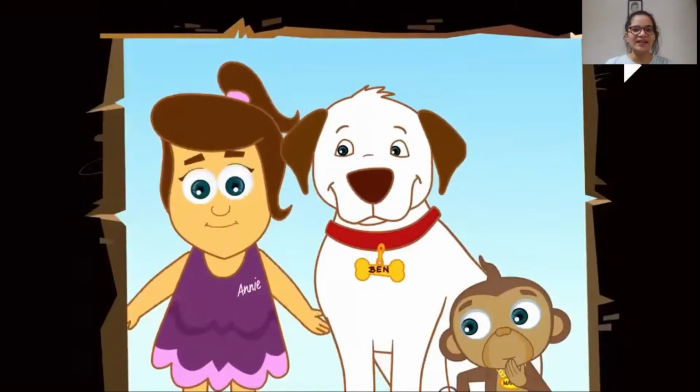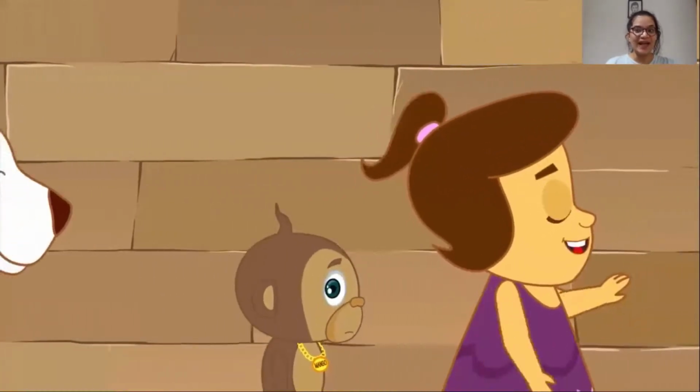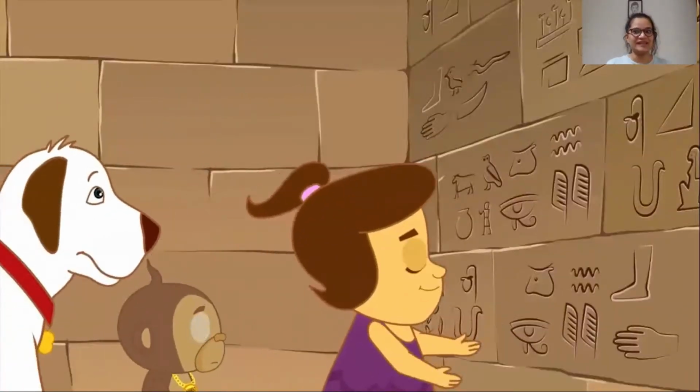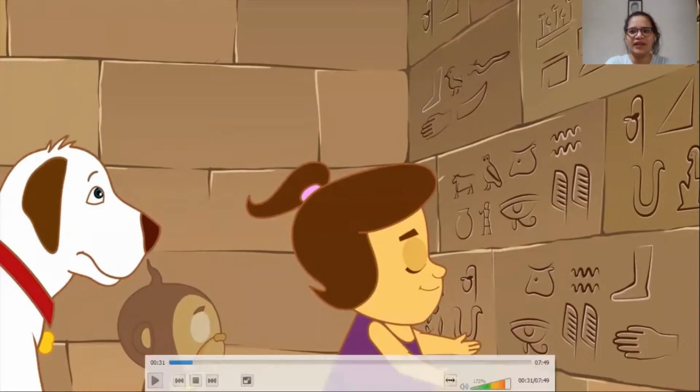Okay, so let's go ahead. Now Annie is like, let's go ahead and find out something about the pyramids and what all is there inside the pyramids. So while they were walking, they came across this wall which has something inscribed on it. Can you see this?